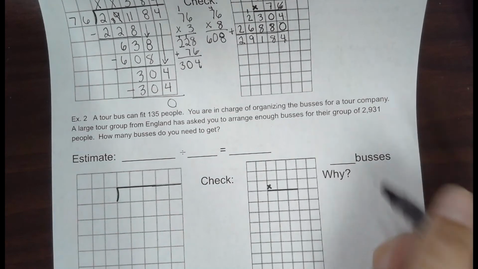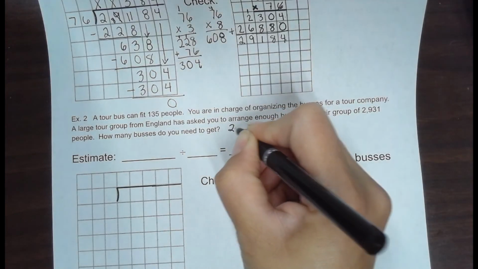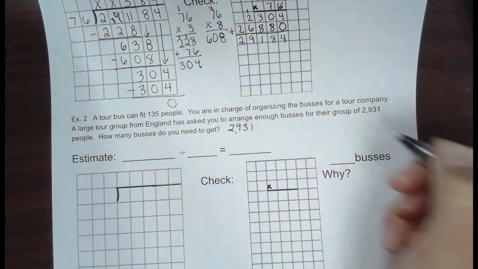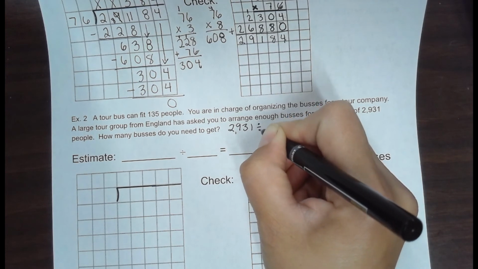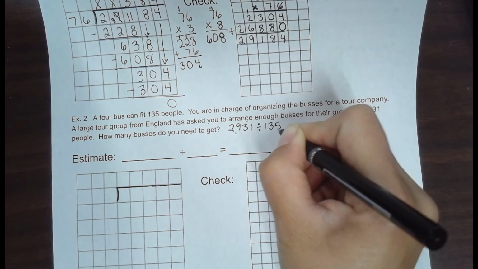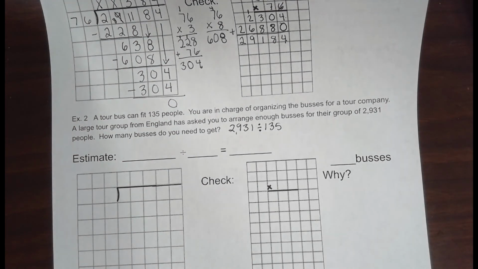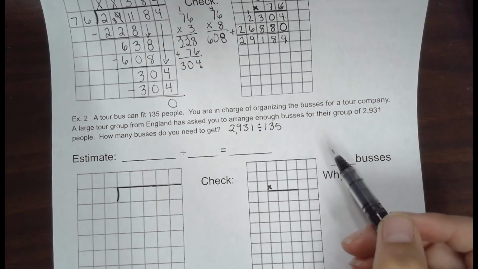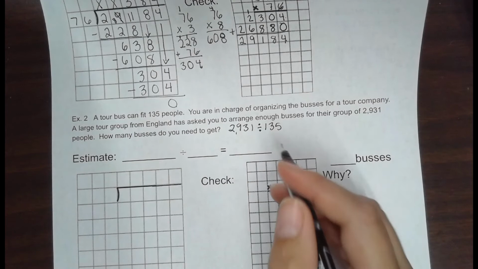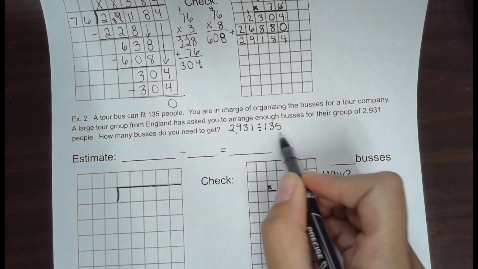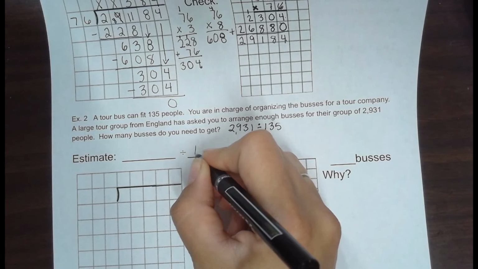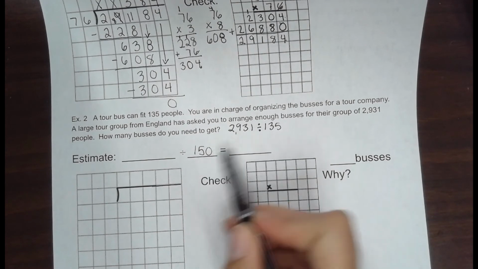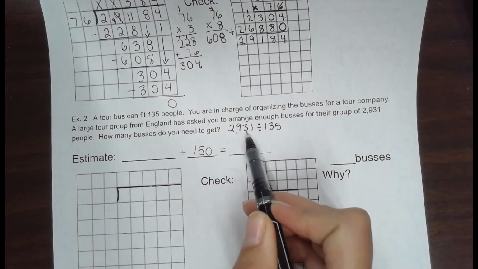Okay, so that means I'm splitting this. The original problem would be 2,931, and we're trying to divide them up into buses that have 135 people. So if I'm estimating, I want to turn this into something that is easy for me to work with. It'd be easy for me to work with 150. Now what is something that 150 goes into well that's close to 2,931?